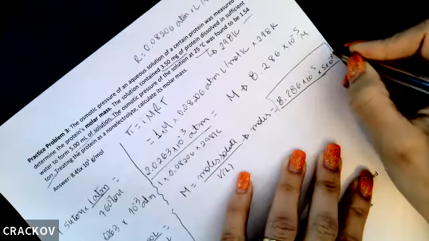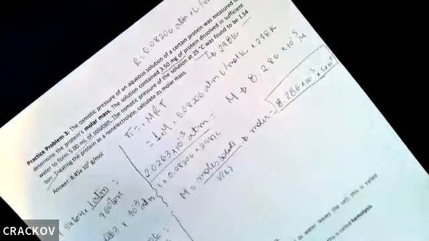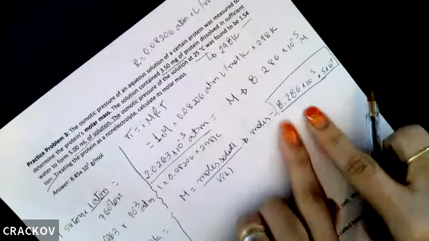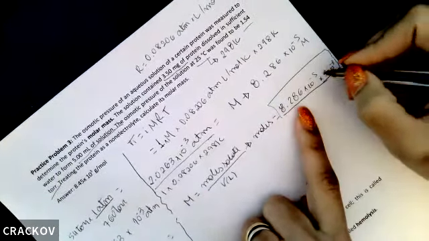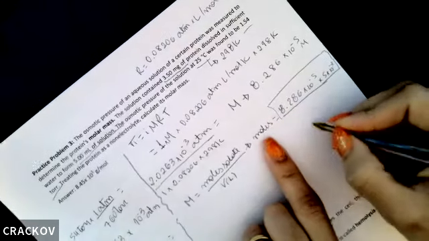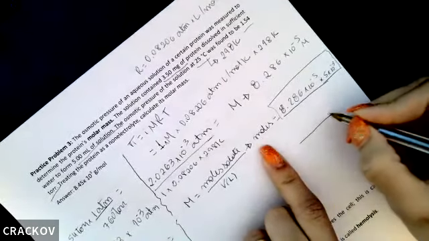I did not put the units just because there is no room here, but if you put the units, they will cancel mole per liter with liters, so the left unit is going to be moles.